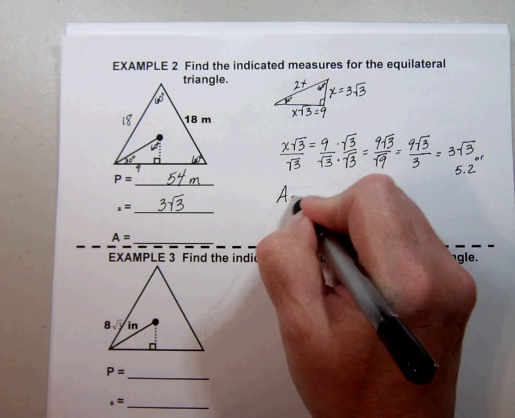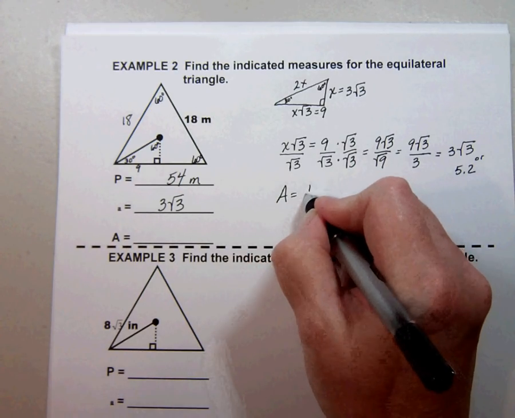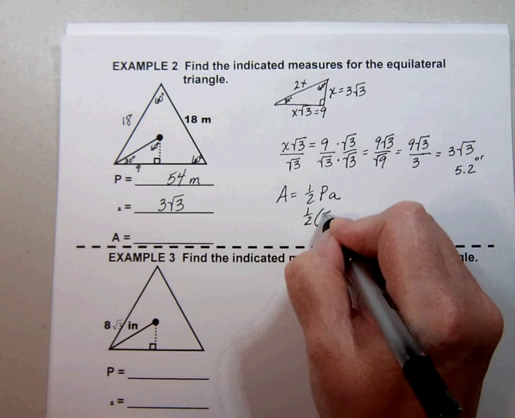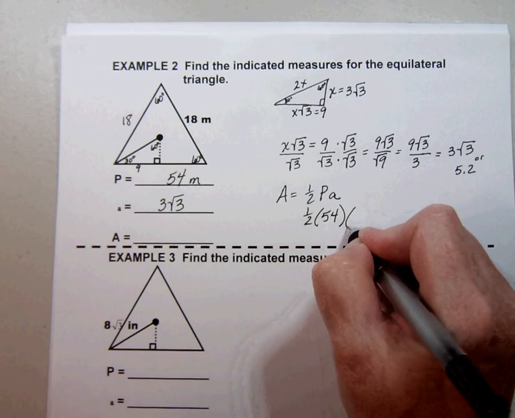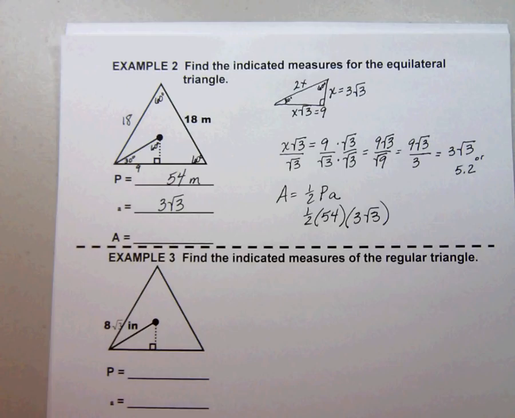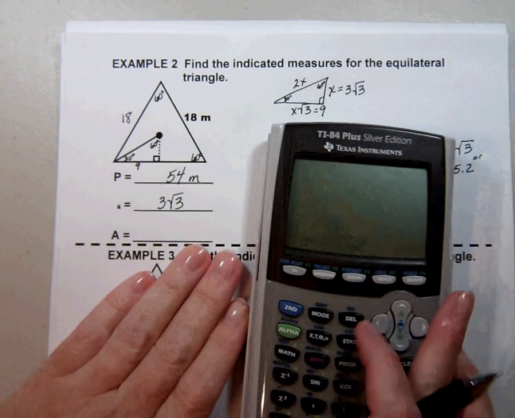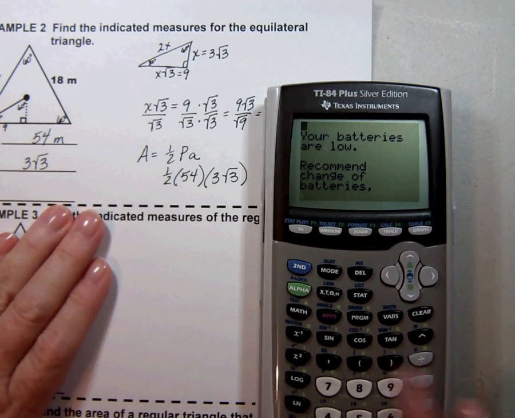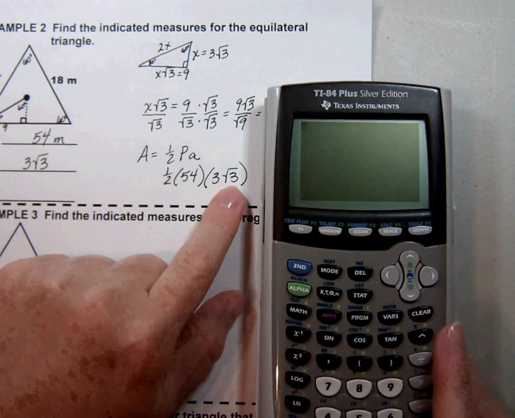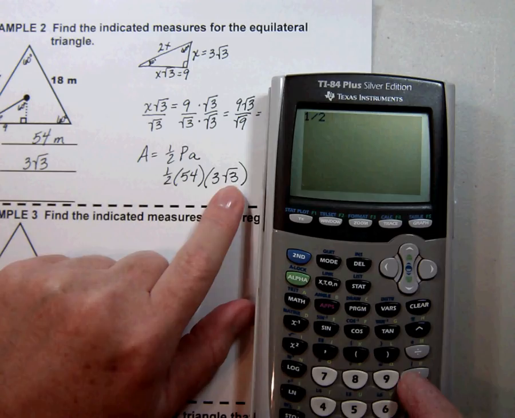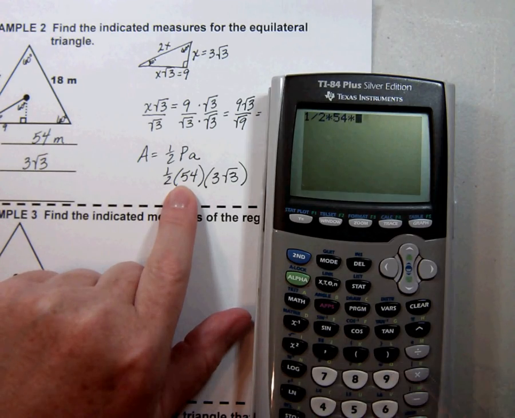Now let's rewrite the formula for a minute so you'll remember it's 1/2 the perimeter times the apothem. So it's going to be 1/2 times 54 times 3 times the square root of 3. I think I'll show this one. We'll just do it in the calculator. I'm going to type it in. Move this over so you can see. And I am going to leave the square root of 3 as a radical. I'm going to leave that alone. So it's 1/2 times 54 times 3.